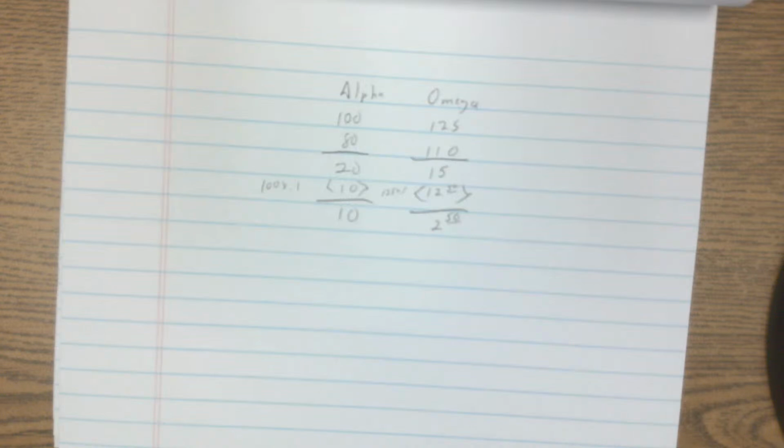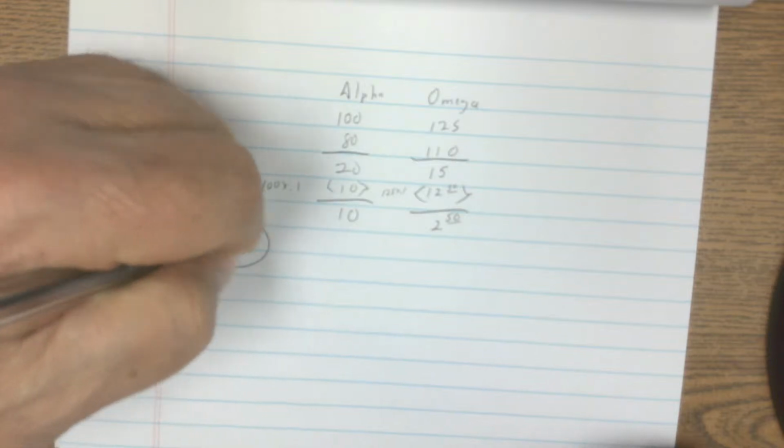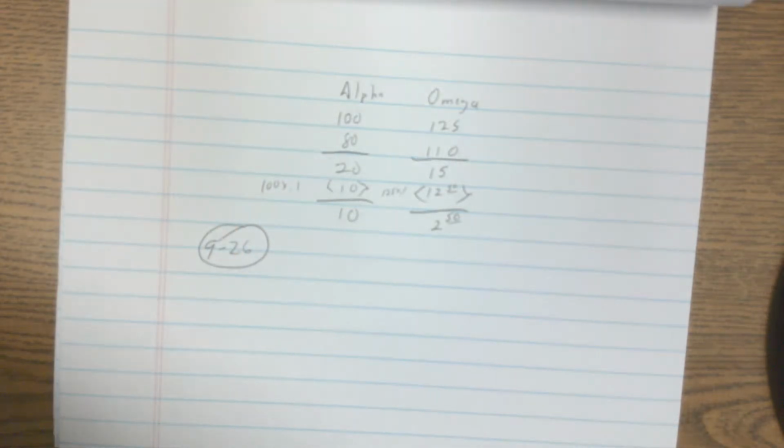Let's jump over to 9-26. On that one, for the most recent year, Triad Company had fixed costs of $240,000, variable costs of 75% of sales revenue, earned $70,000 of income after taxes and had an income tax rate of 35%. And it wants to know what was our before tax income.